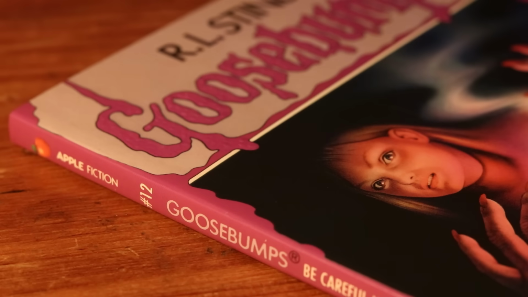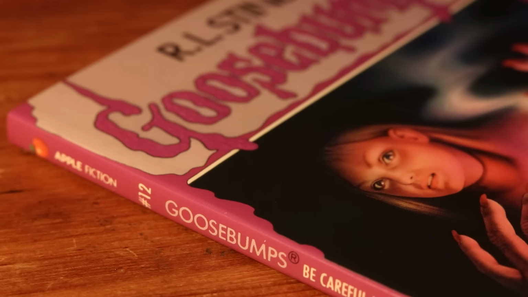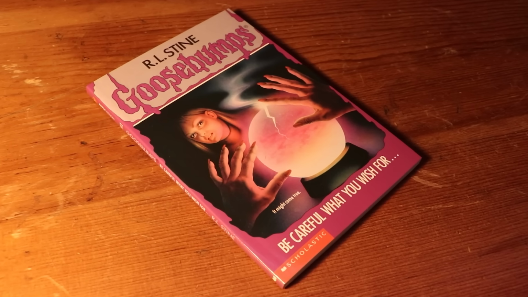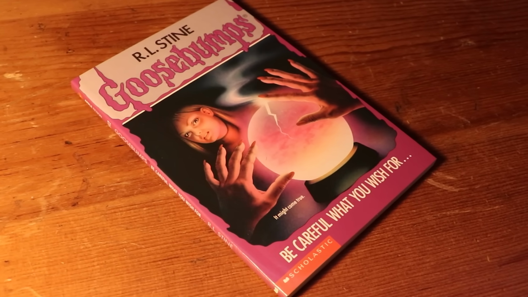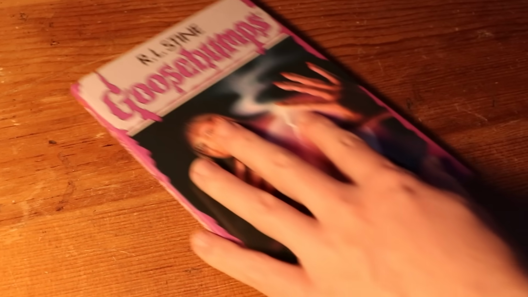I feel like most of the time, if a Goosebumps story isn't that scary, it usually makes up for it by being pretty fun. But this might be the least fun story I've read so far in the series, to be honest. It wasn't a bad story, but it didn't stand out for me either, as a kid or as an adult. Be careful what you wish for, huh?